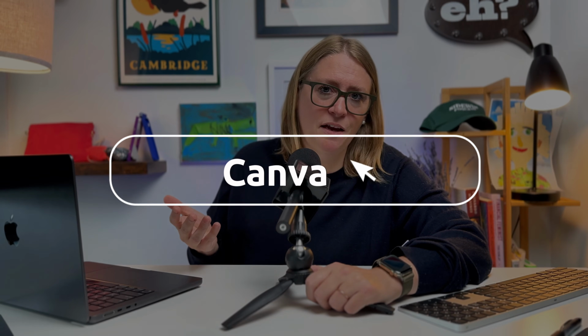Then you export it, upload it, and schedule it on your social media. And tool number 4 is Canva. Canva is a super multi-tool. You can choose between all of the videos that they already have on their site.